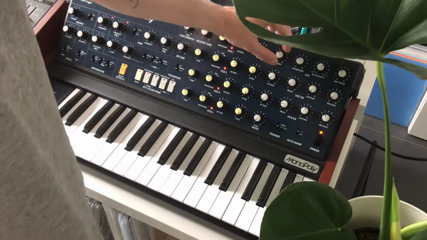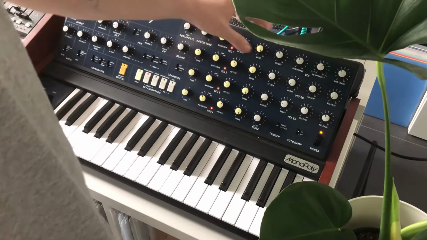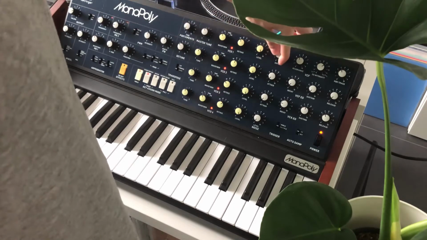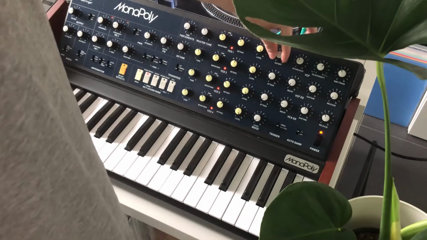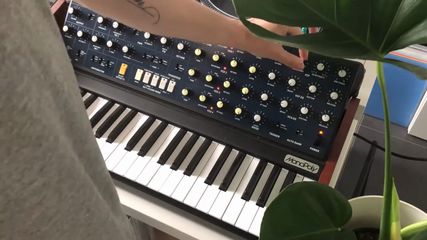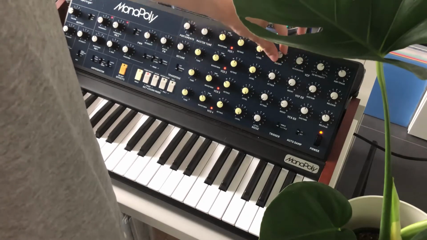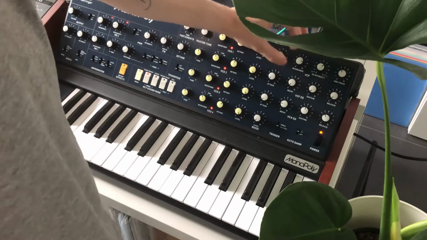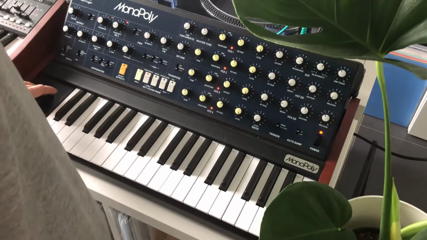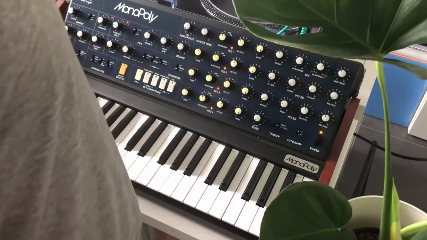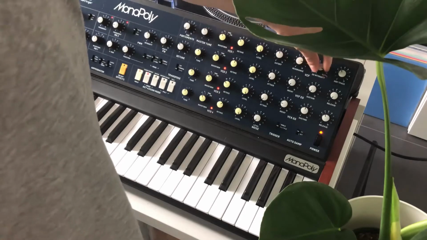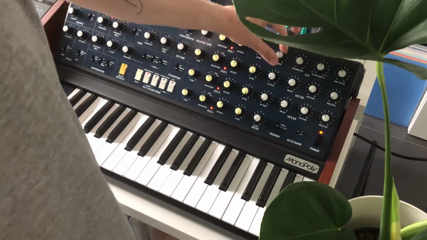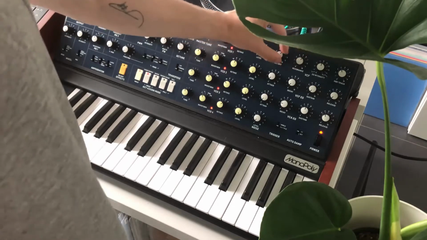So then on the right side you have the filter and the envelopes. Filter obviously cutting off the high frequencies. Some resonance, which can get very squeaky if you want it. The intensity, of course, which can go both ways, and keyboard tracking. Let's put it back to some more normal values.